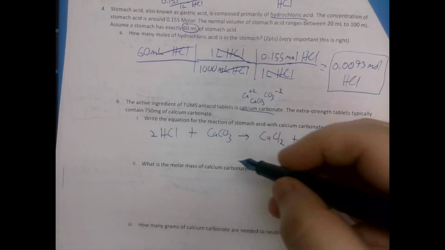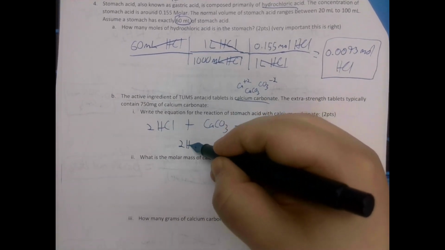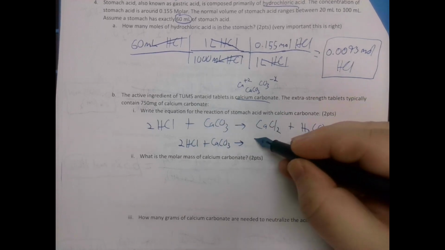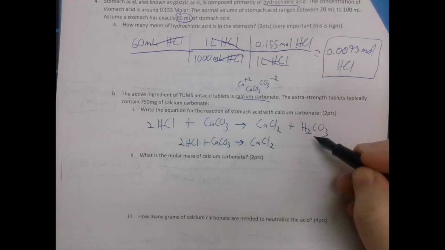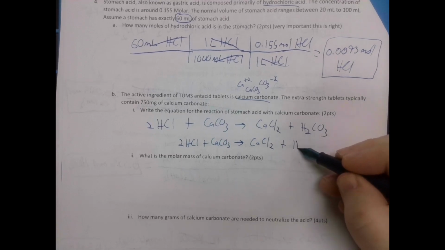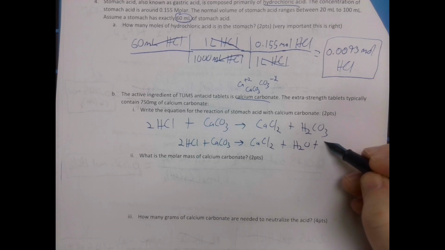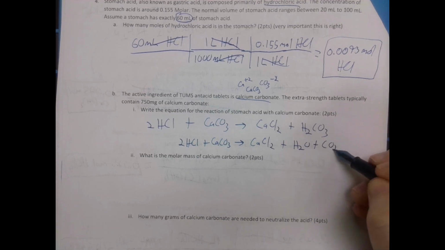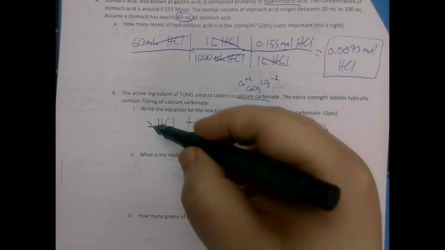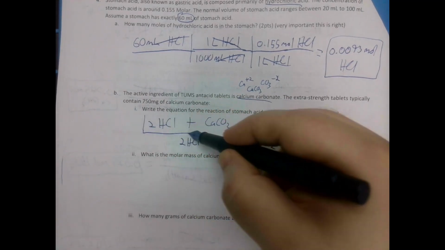You could have gone with the full equation if you recognized that carbonic acid here is unstable and produces H2O and CO2. This will break apart into this. But that's irrelevant. You could have gone with the first one. It doesn't change anything.